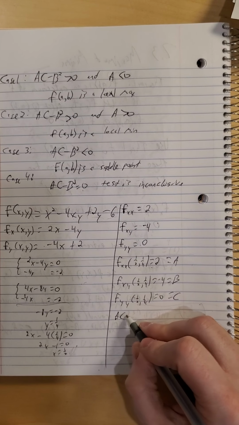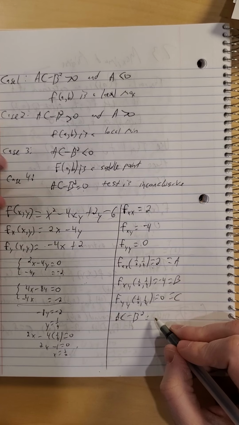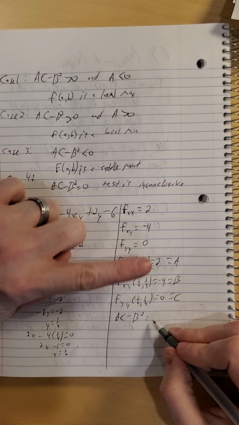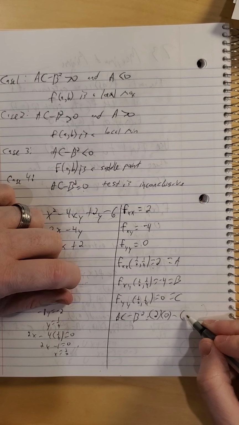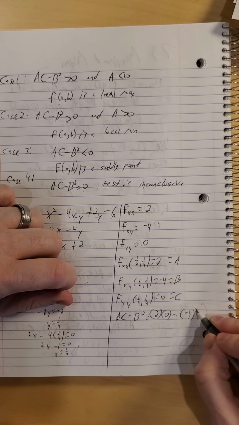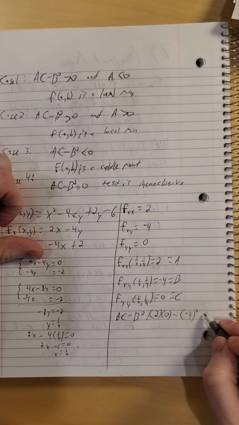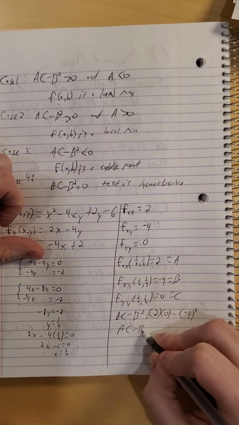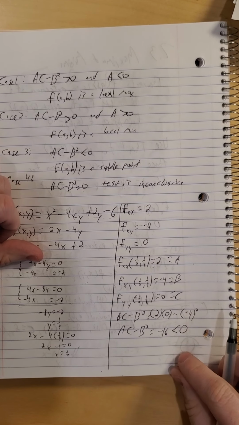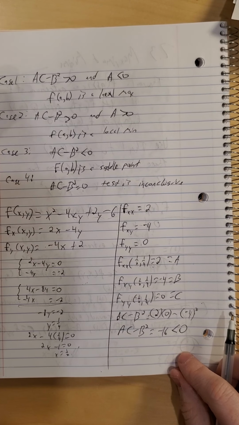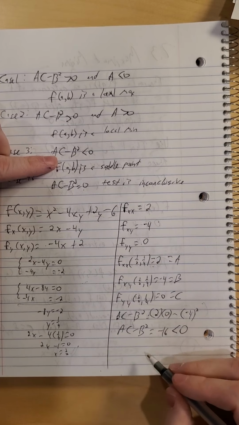So our AC minus B squared for this one. So A times C, that would be 2 times 0 minus negative 4 squared. So AC minus B squared lands us at negative 16. That is less than 0. So AC minus B squared less than 0. We are looking at a saddle point.